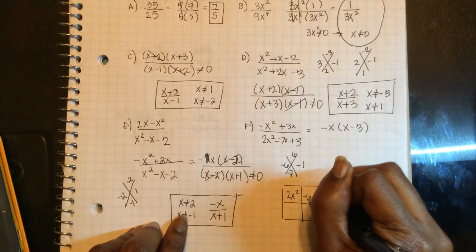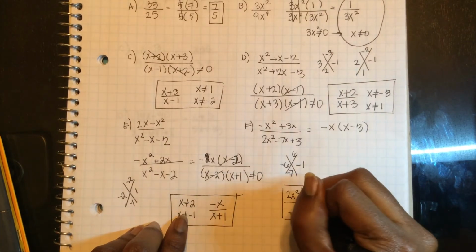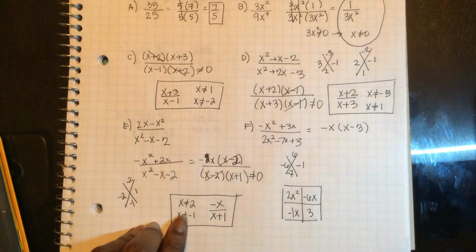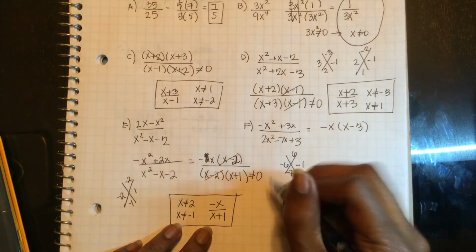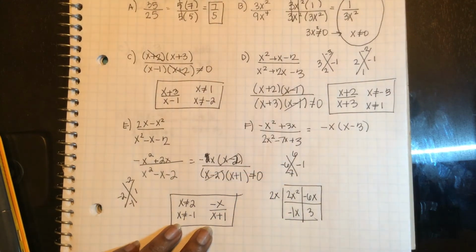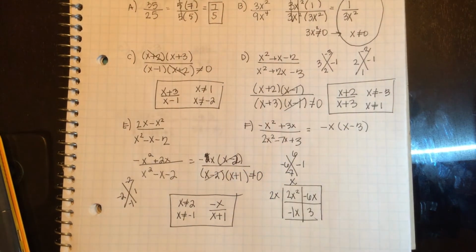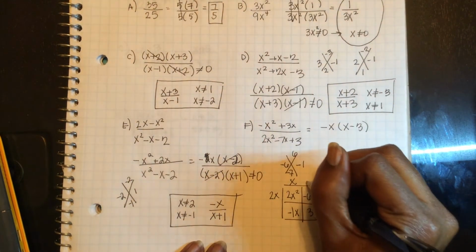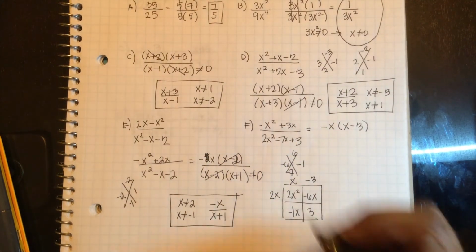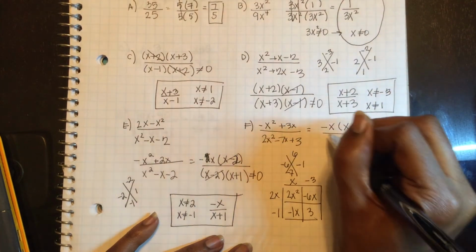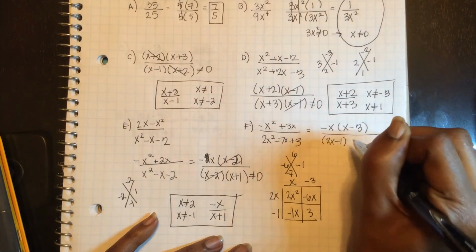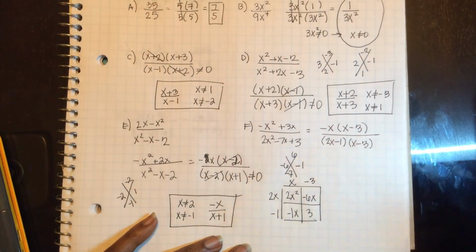2x squared, -6x, -1x, and 3. Now I need to pull out the GCF from my top row, which is 2x. 2x multiplied by x makes 2x squared. 2x multiplied by -3. And x multiplied by -1. So my denominator is 2x minus 1 multiplied by x minus 3.